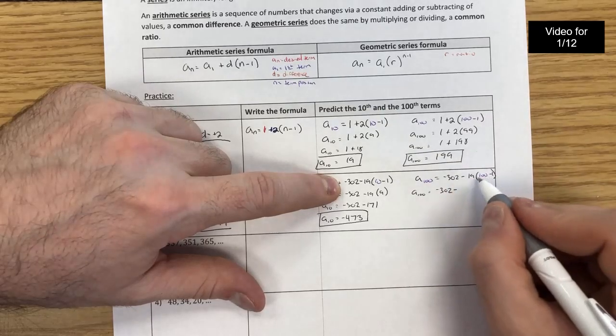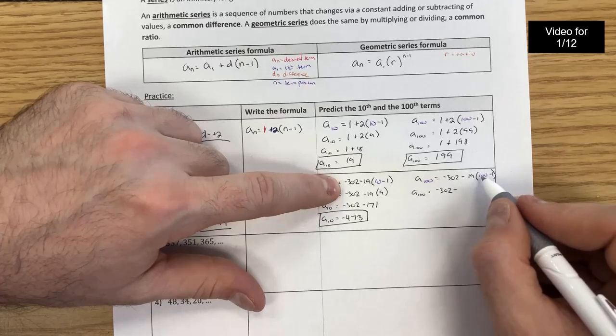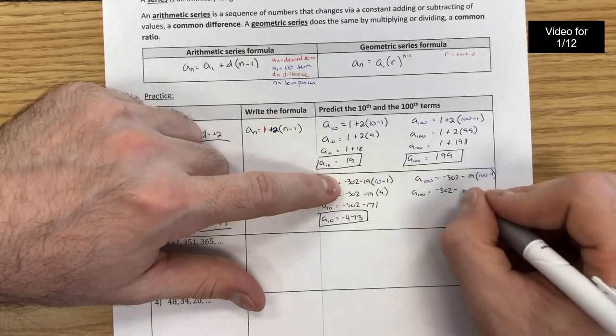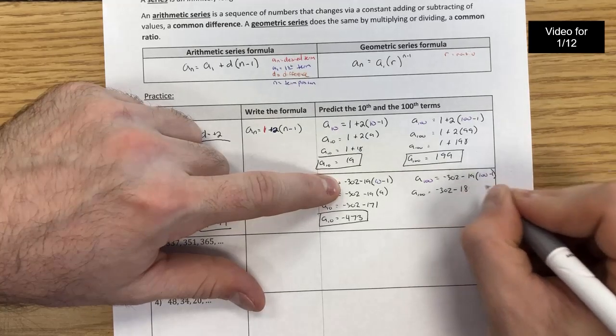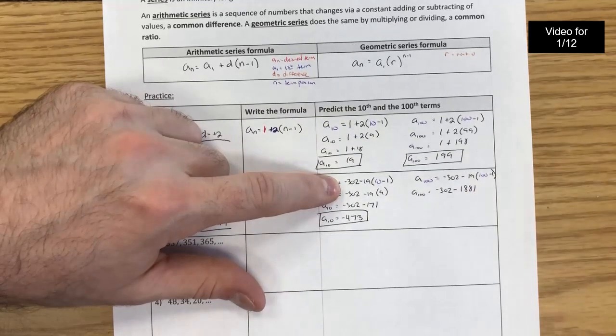Okay, so 19 times 100 would be 1,900 minus 19, that's going to be 1,881, if I did my math correctly. Yeah.